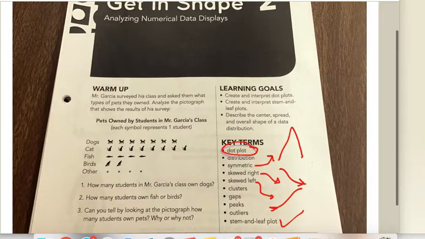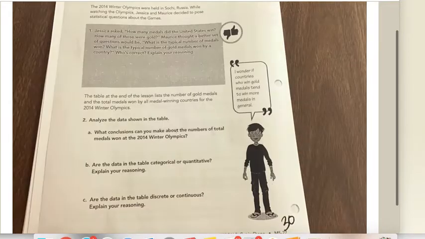We'll talk about clusters, gaps, peaks, and outliers. So as I go through the screens, I'll talk about each of these. On the first screen, this was talking a little bit about dot plots, and we talked about which conclusions we could make about the number of total medals won at the 2014 Winter Olympic Games.